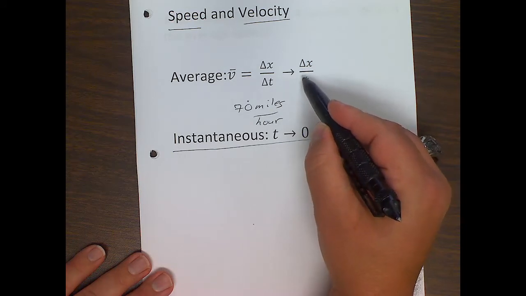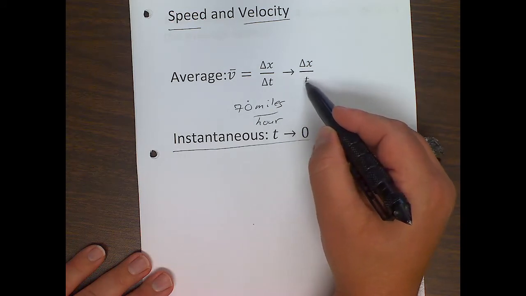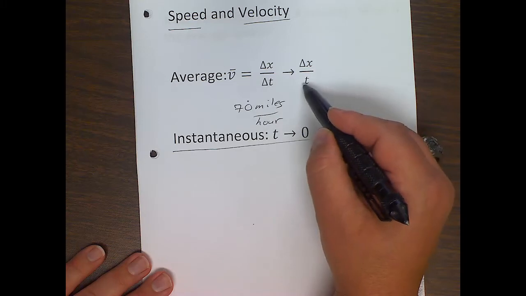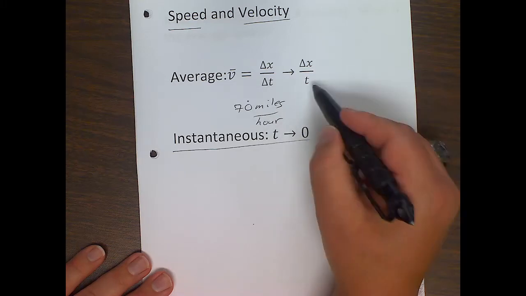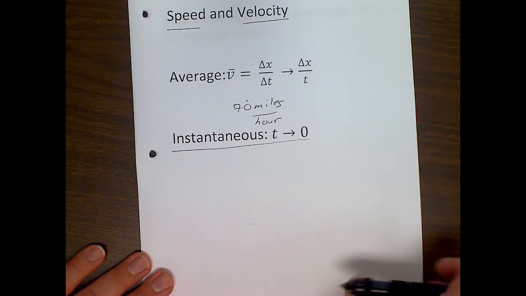Often, we don't put a delta in front of the t when we're writing things down. Sometimes you'll see it, sometimes you won't, simply because trying to stop time is a bit tricky.